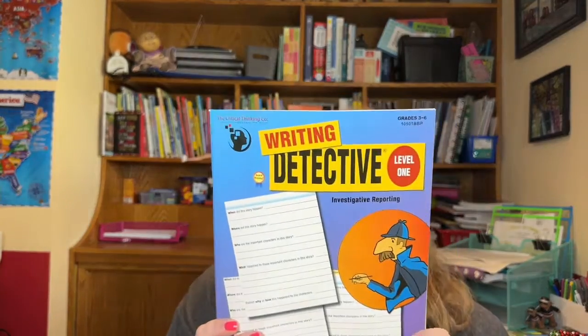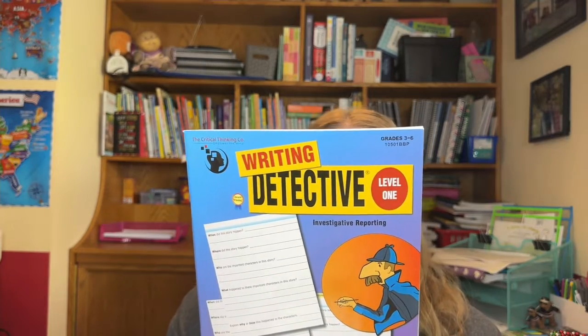They also have a Writing Detective, and then they have Building Writing Skills, which I have, but we're not using. I've already looked at that one previously, and it looks great. It just doesn't, I don't think it would work in our homeschool. So you could check that out as well.